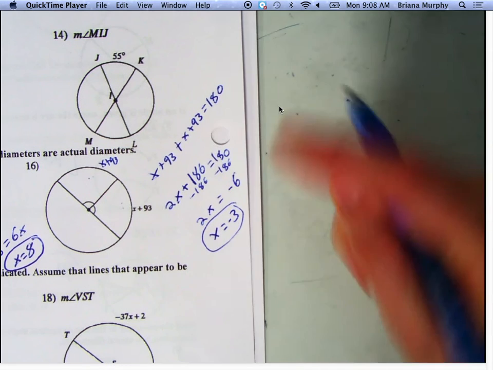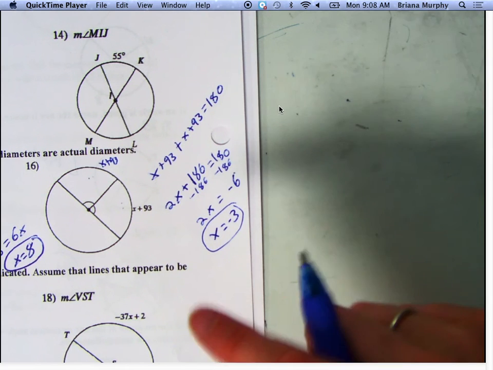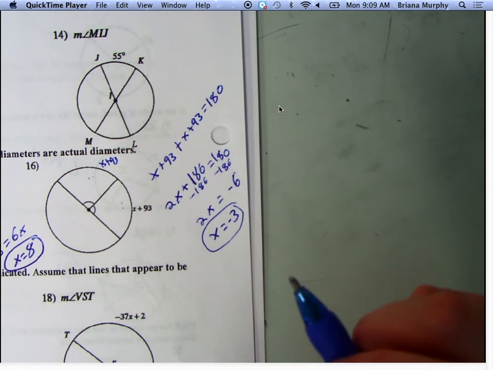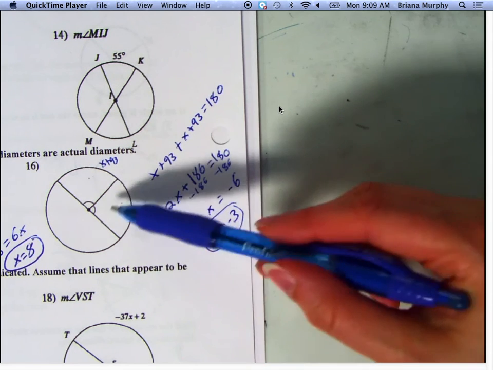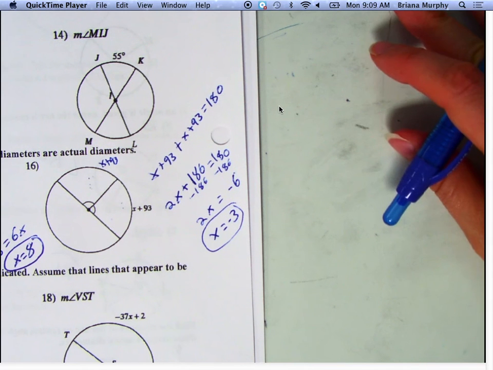A negative number is okay because it's not a length, because we have not plugged it into the equation yet. It wants to solve for x. Okay, if we were to put this in, that means both these angles are what? 90. And that's a positive number, so we're okay.